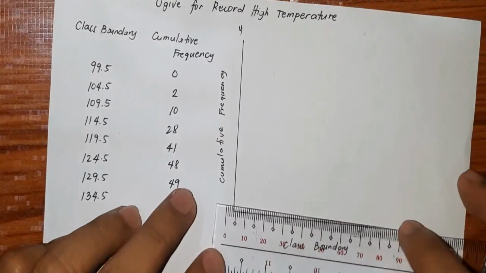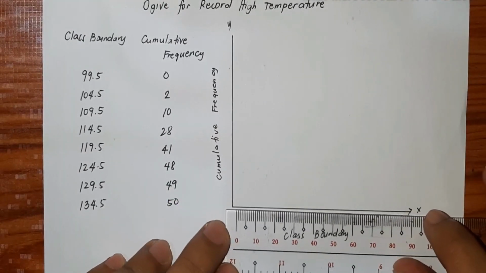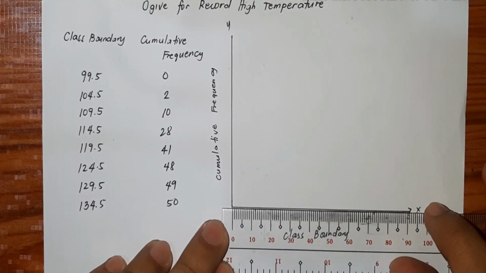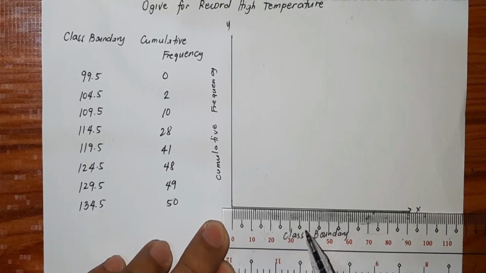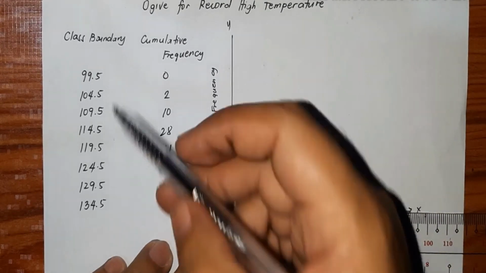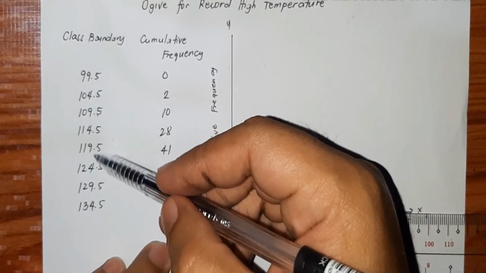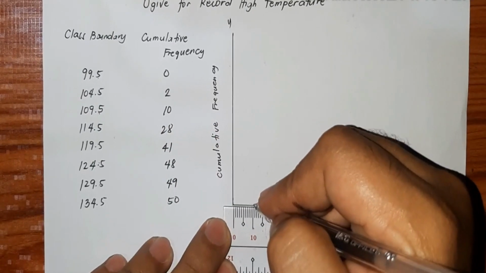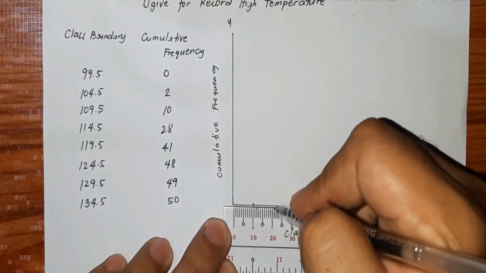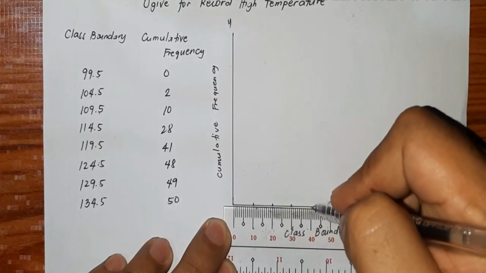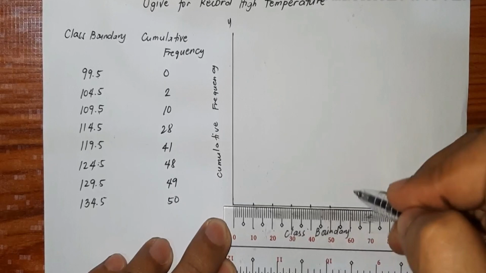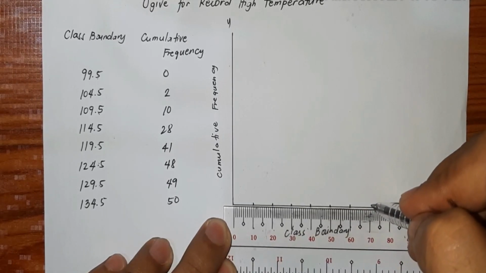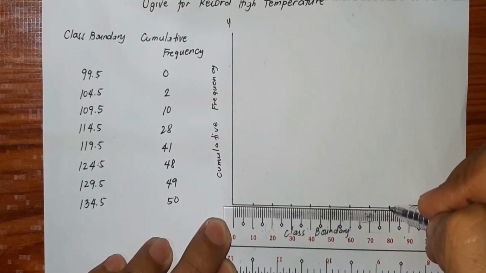So ngayon, label na natin to. 1, 2, 3, 4, 5, 6, 7, 8.